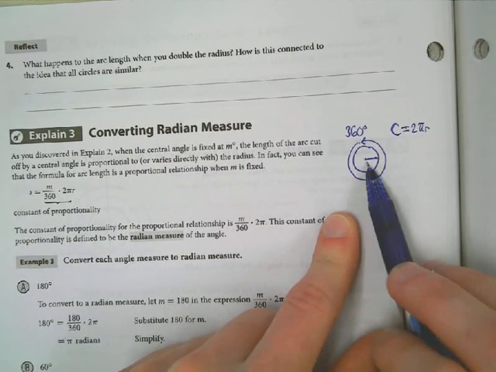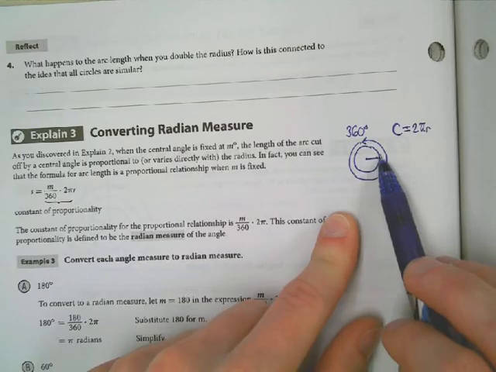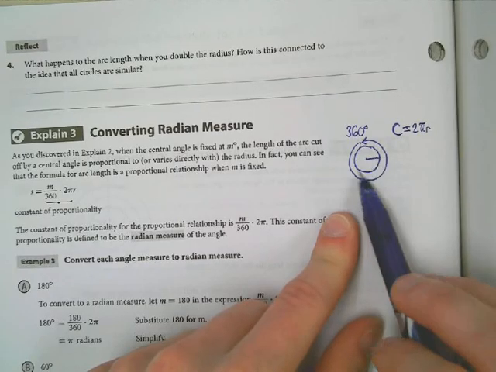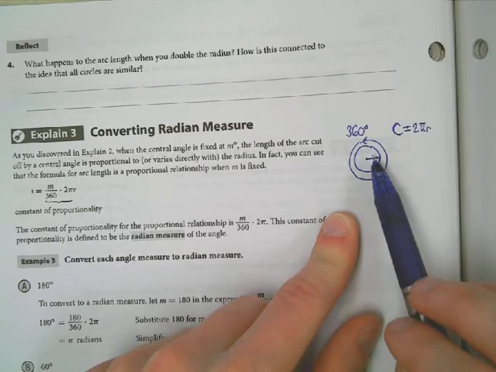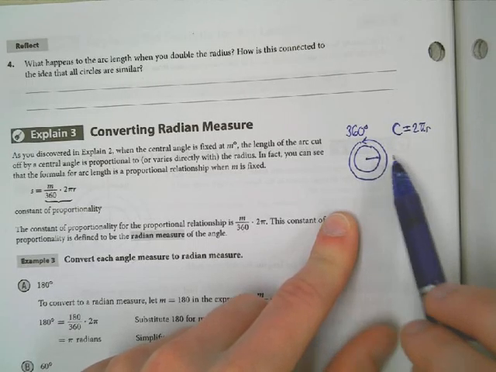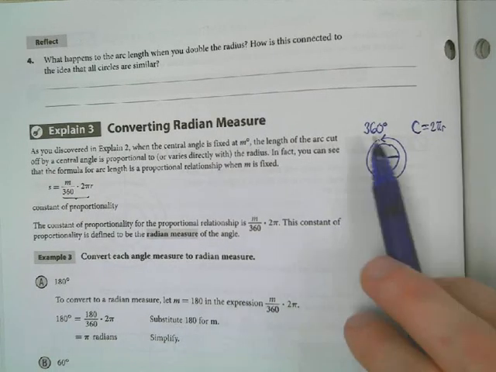Which is about 6.28. So if you measured a radius and counted 1, 2, 3, 4, 5, 6, it would be a little bit over 6 to get back to that starting point, because a circle is 2 pi radiuses in its circumference. So these two things are measuring the same thing, but just with different units.